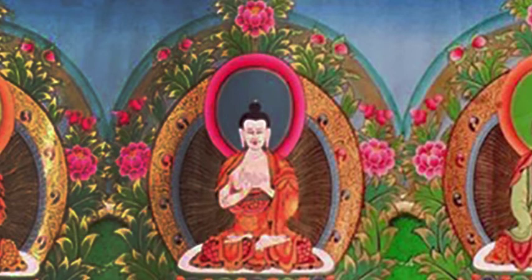So the fifth one, who is in the center of the mandala, as I mentioned earlier, is Vairochana. And when the negative emotion of ignorance is overcome, his wisdom manifests.